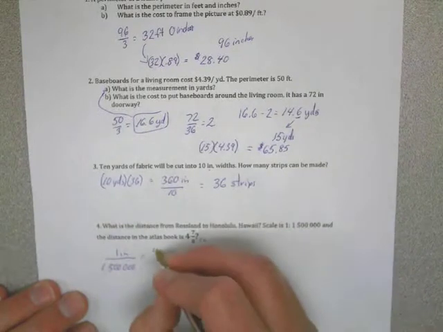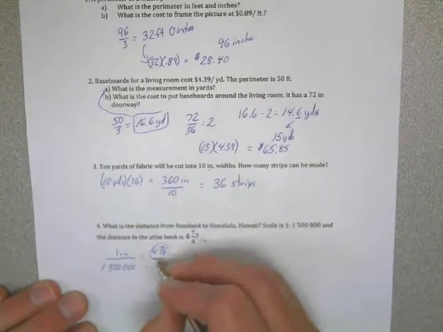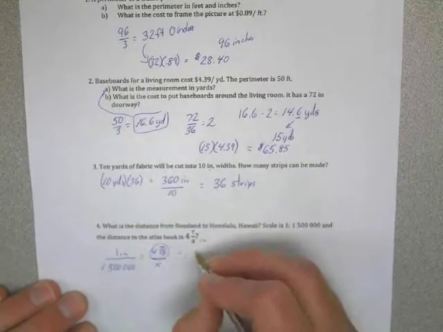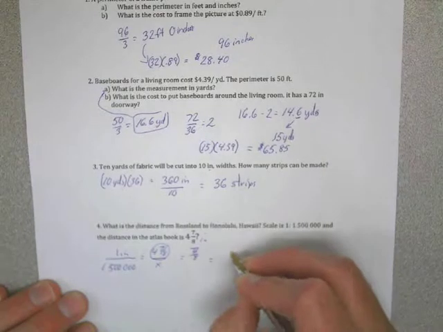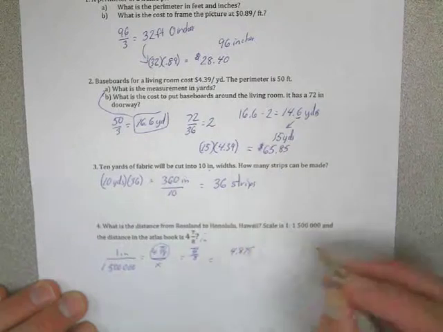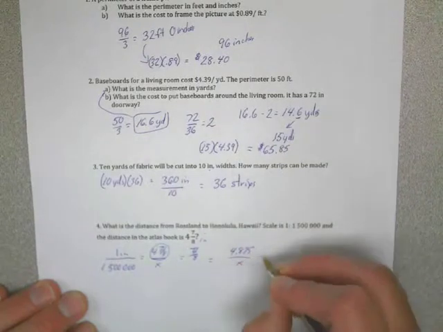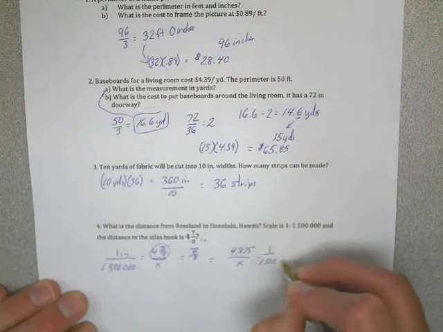So we want 4 7/8 to x. This has to be switched to 7 divided by 8. So now I get 4.875 over x.